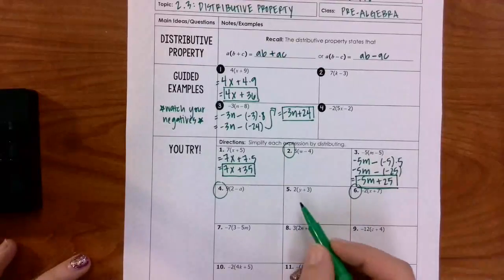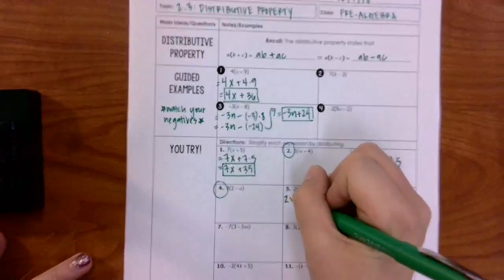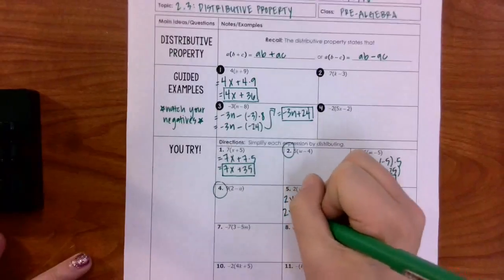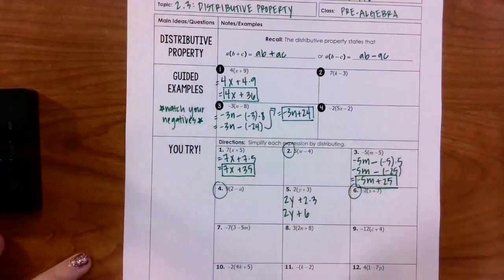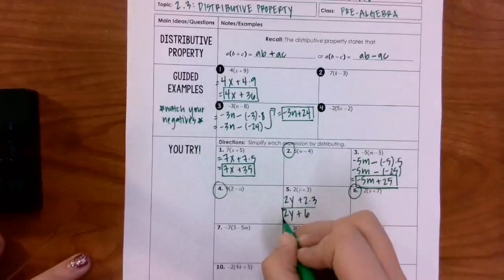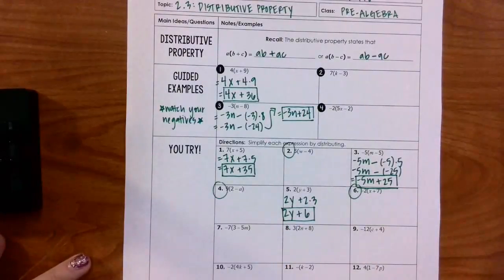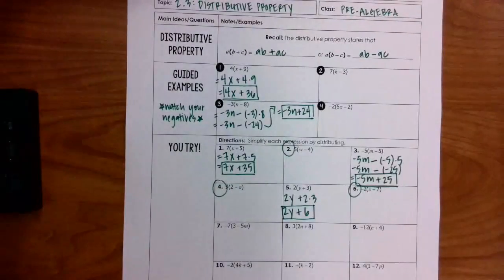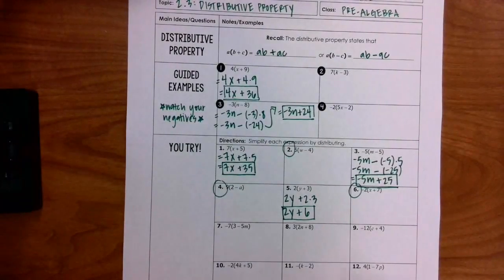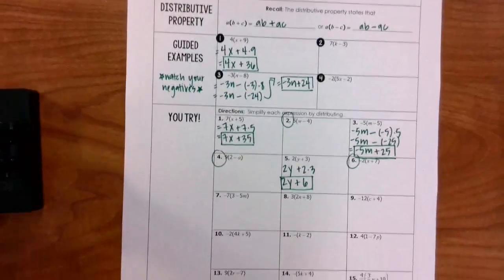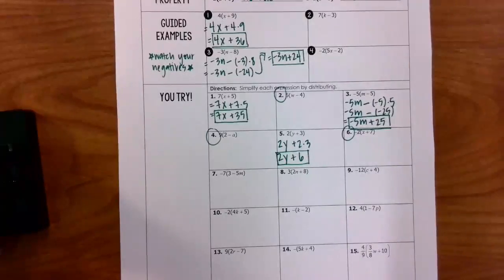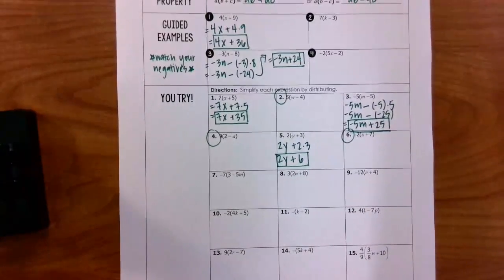Moving on to number 5. 2 times y plus 2 times 3. 2 times 3 is 6, so the final answer is 2y plus 6. These hopefully do feel very easy. The biggest mistake that students make in this particular section is going to be negatives. Everybody loses negatives in this section. So please make sure, it's an easy way to get points off and get the answer wrong. Just double check your negatives.